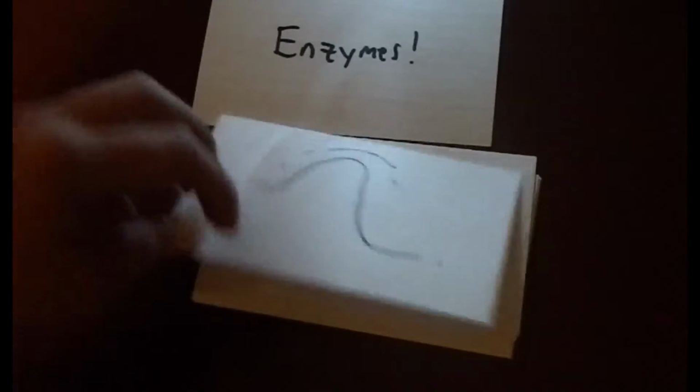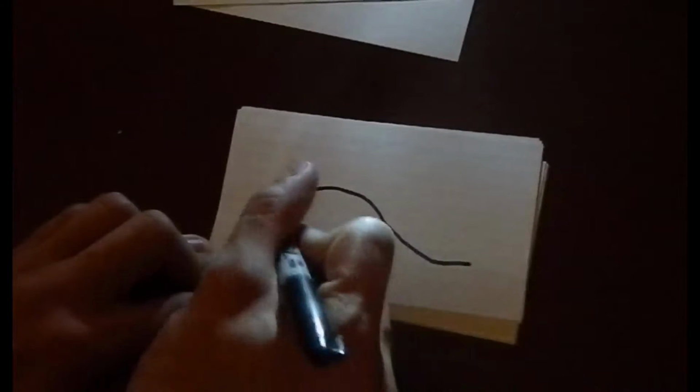Now, what an enzyme does is it has the same thing. It still has a bump, but it makes the bump less dramatic. So that means that it requires less energy to get over that energy of activation bump, which means the reaction will be more likely to occur.